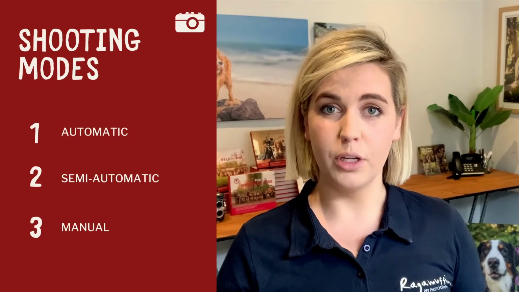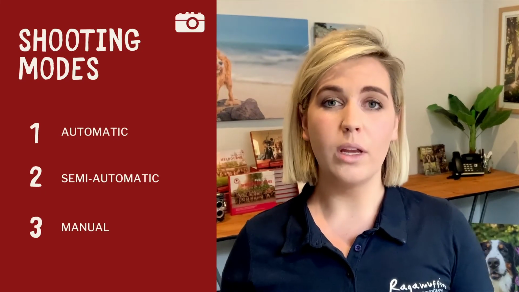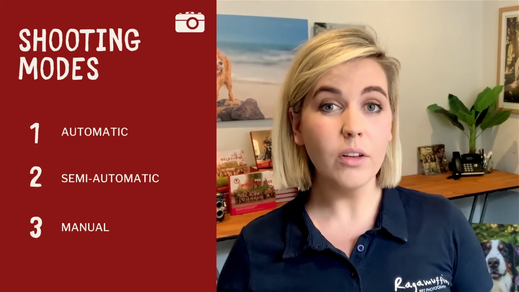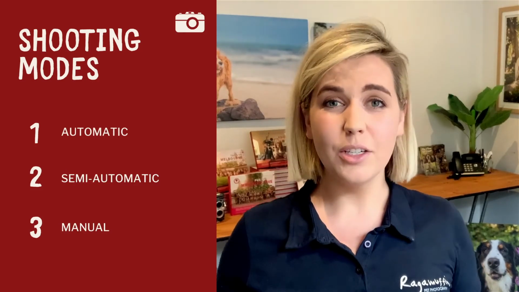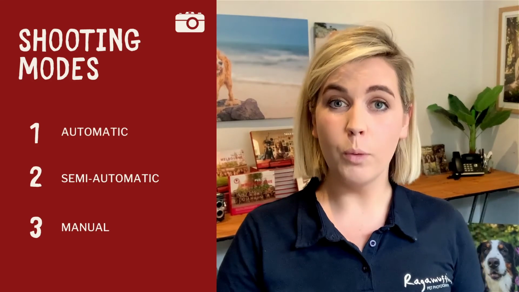There are three types of shooting modes for mirrorless and DSLR cameras. We've got the automatic shooting modes, the semi-automatic shooting modes, and the manual shooting modes. So automatic is when your camera decides all those elements of exposure for you, fine for snapshots, but a lot of the time it does get that exposure incorrect, and it doesn't allow you to take any sort of creative control over your photography.